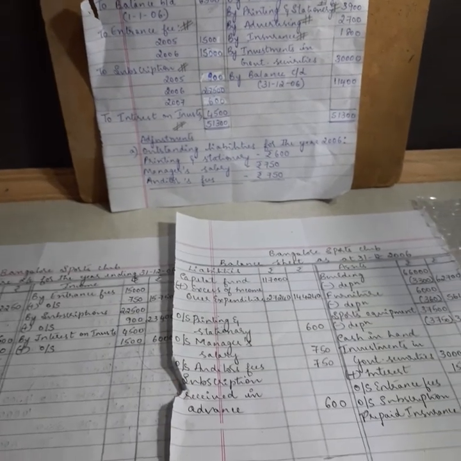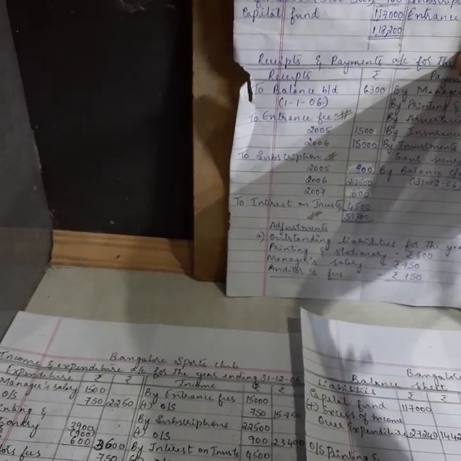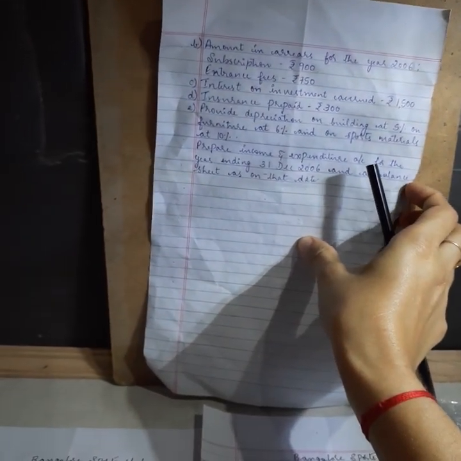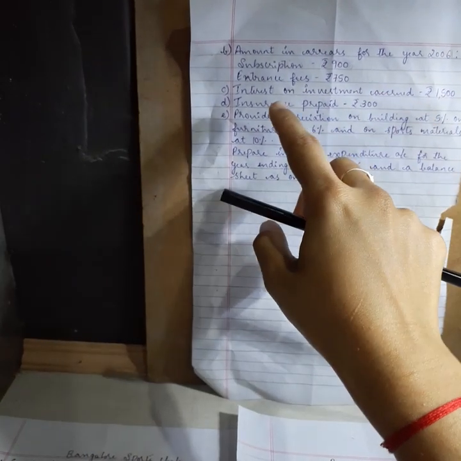Now let us see the adjustment there. Outstanding liabilities for the year. All these are outstanding expenses. They will come under the liability side. Since we are doing the asset side, we will record only asset items. Amount in arrears for the year 2006. Outstanding subscription and entrance fees.